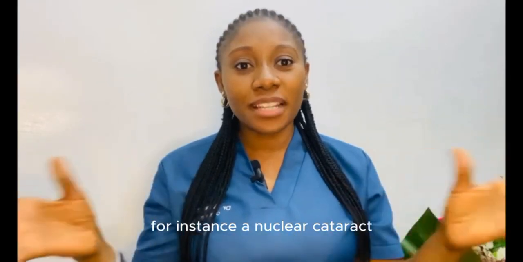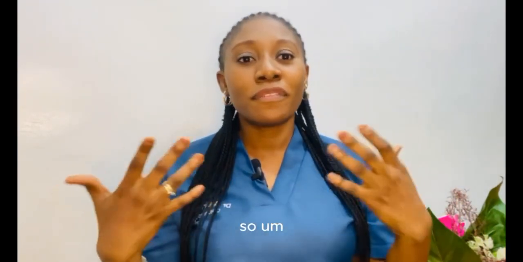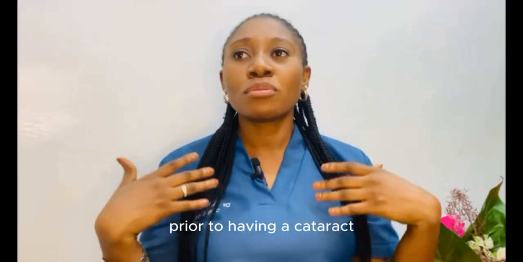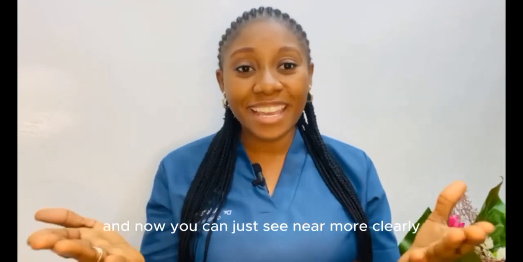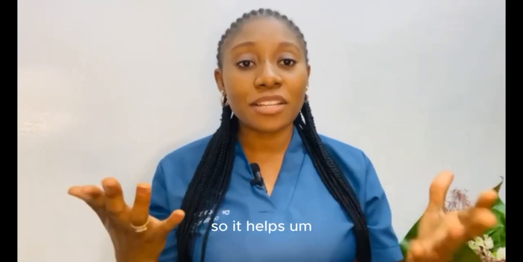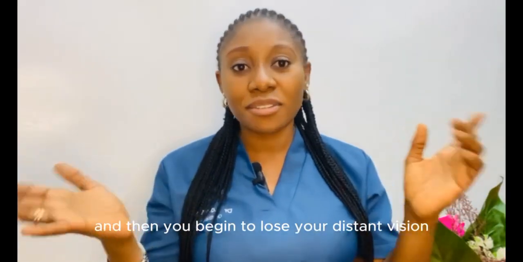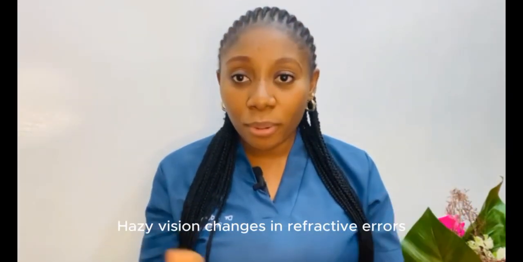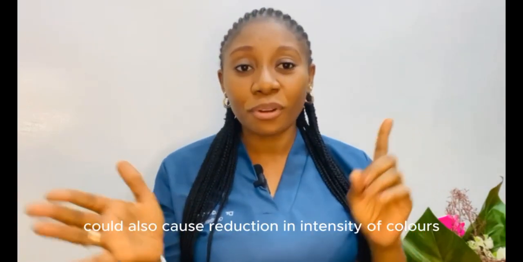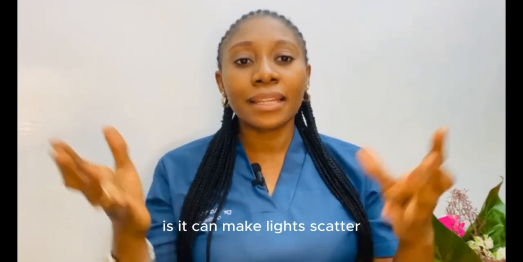For instance, a nuclear cataract usually causes individuals to see things that are closer to them, so you become nearsighted. So prior to having a cataract, you could see far, but you couldn't see near properly, and then you develop a cataract, and now you can just see near more clearly. So it actually makes one nearsighted, and then you begin to lose your distant vision. So a cataract can actually cause blurry vision, hazy vision, changes in refractive errors, could also cause reduction in intensity of colors. Another important thing that a cataract can cause is it can make light scatter.